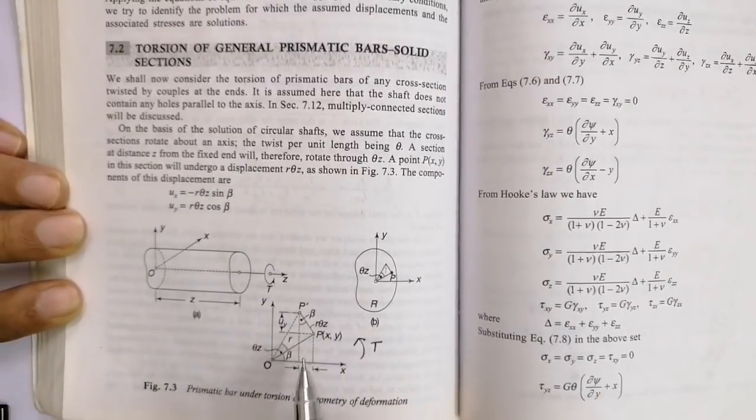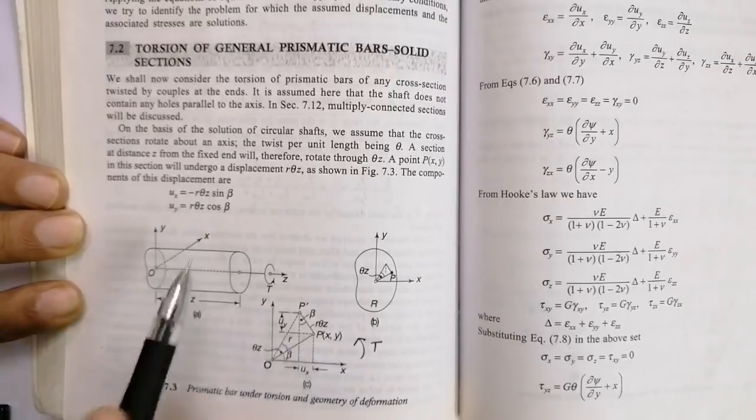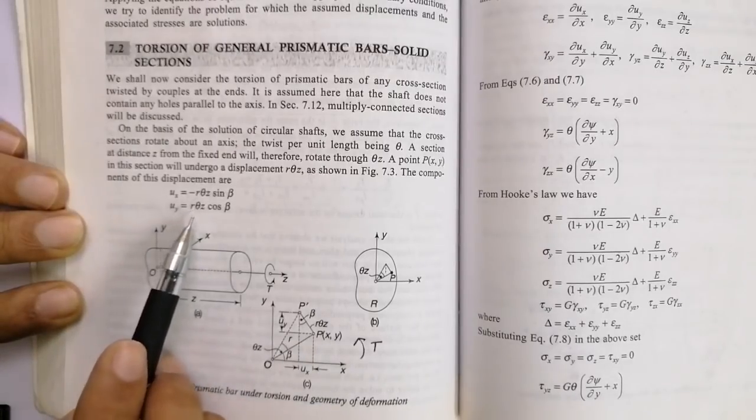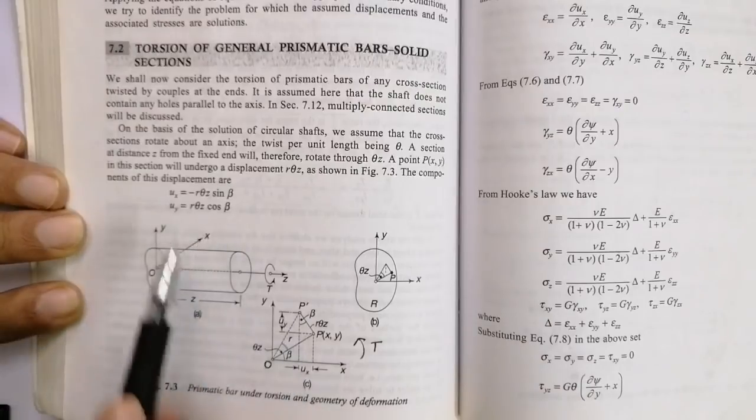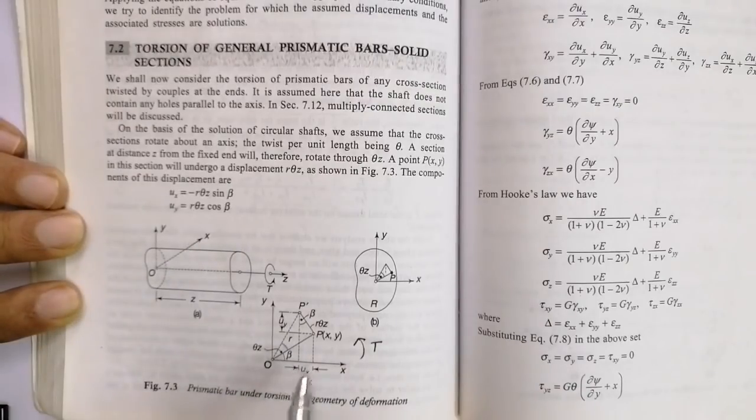Now, let us analyze what is ux, the x displacement. The x displacement will be, if I resolve R theta z, minus r theta z sin beta, and uy is equal to r theta z cos beta. Why am I getting minus r theta z sin beta? Because P moves to P dash. This is the positive x direction, so the x displacement is in the negative direction. So, it is minus r theta z sin beta.